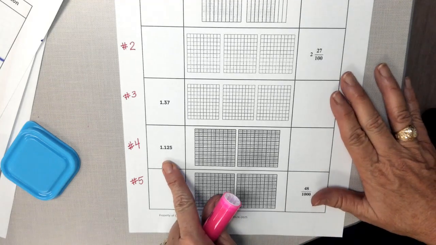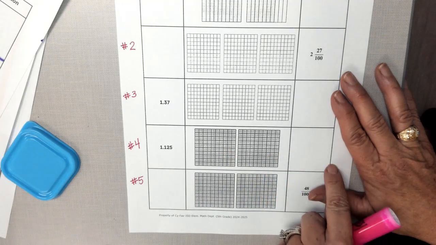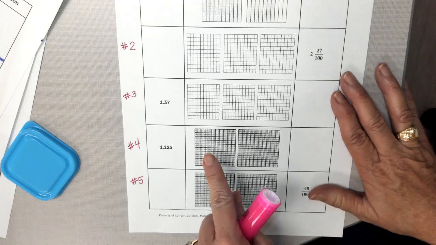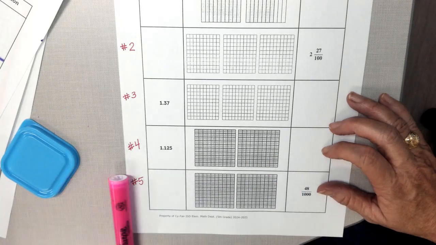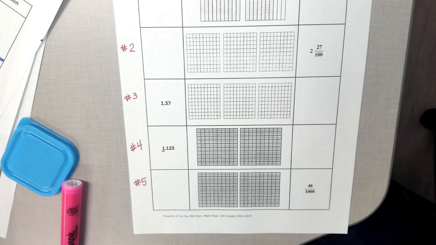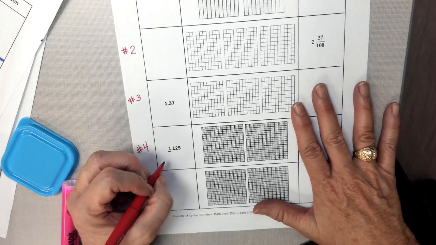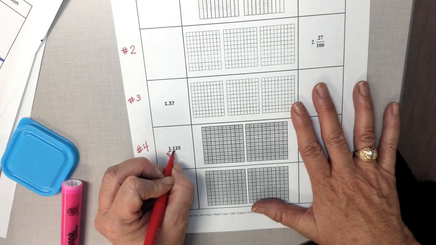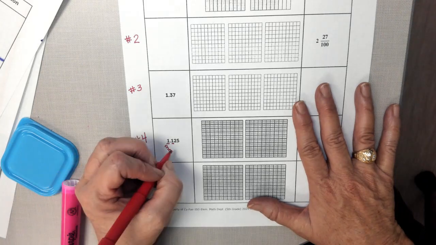We have the decimal, but now we have to shade the model and write the fraction. I'll do this one with you. Well, at least I'll do the shading. Then you can write the fraction. What does this number 1 mean? What place is the number 1 in? Isla. The ones. I'm going to write the ones. What place is that second 1 in? Cameron. The tenths.